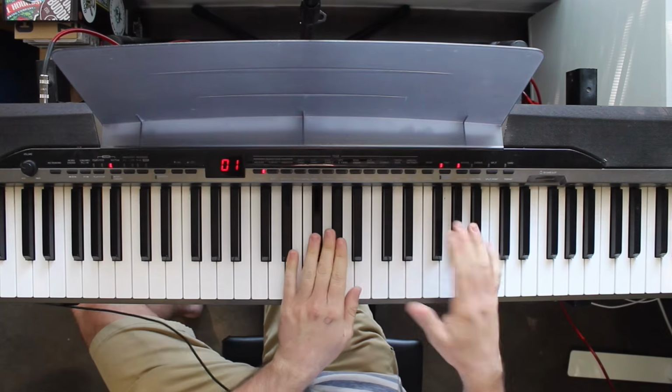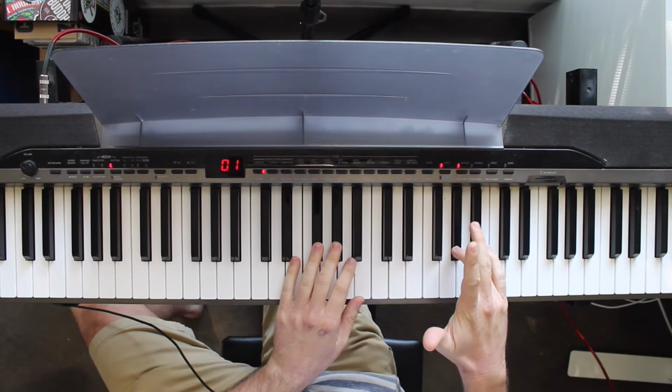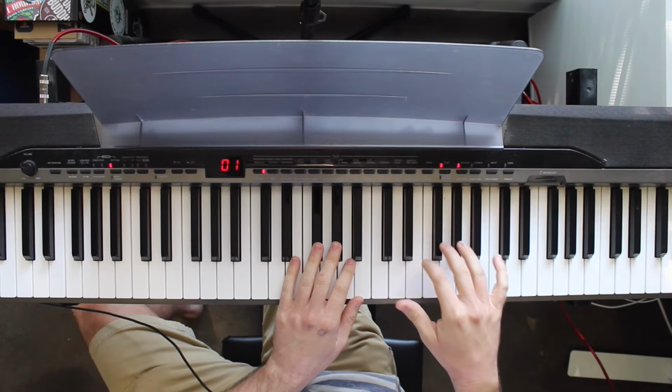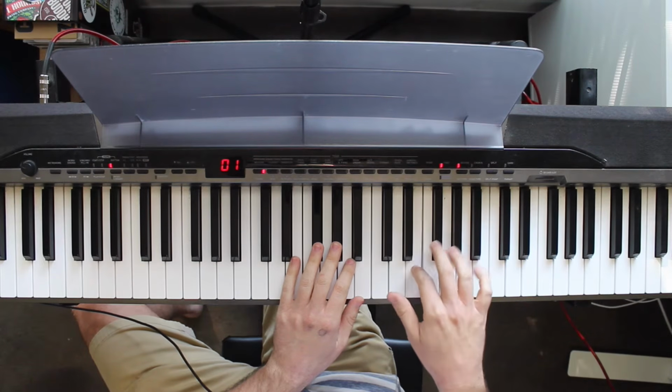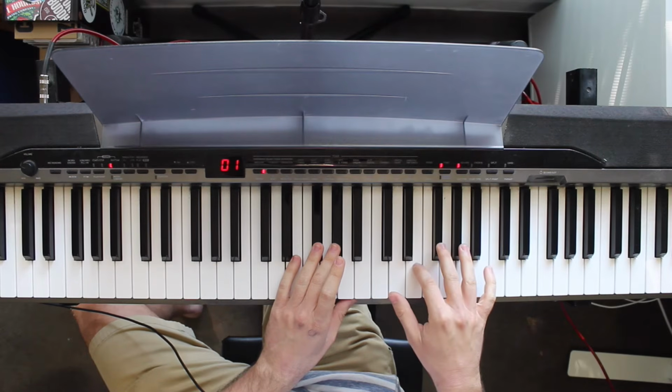So here's how it would go if you want to play it simply. You start on the G sharp and you just kind of walk down. So one more time.